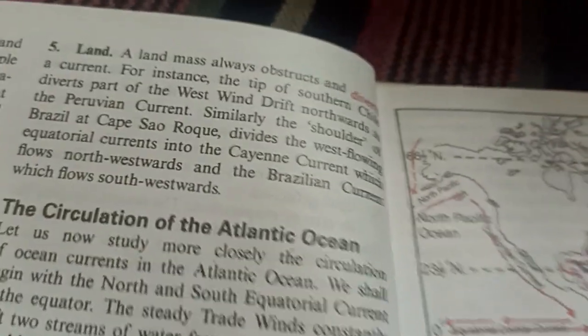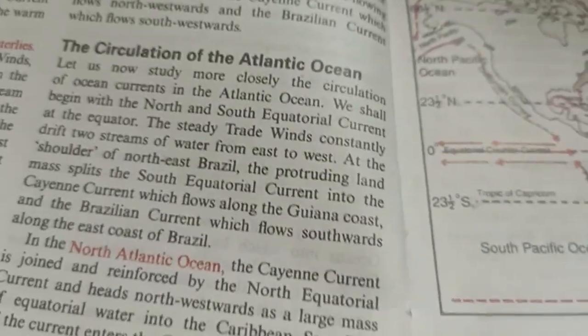Okay, and this is done for today. We will talk about the most important circulation of the Atlantic Ocean currents. So this is done for today.